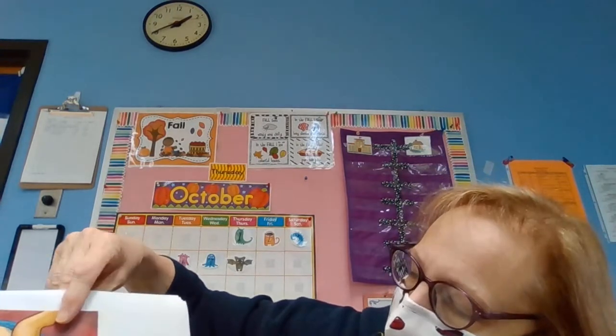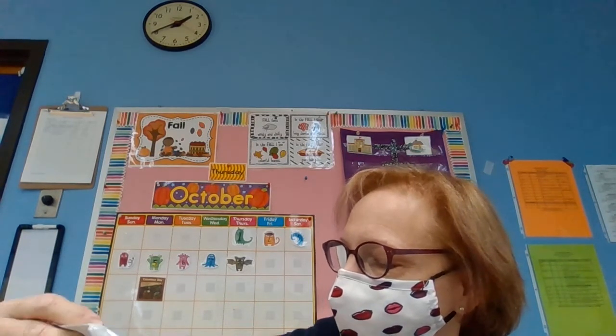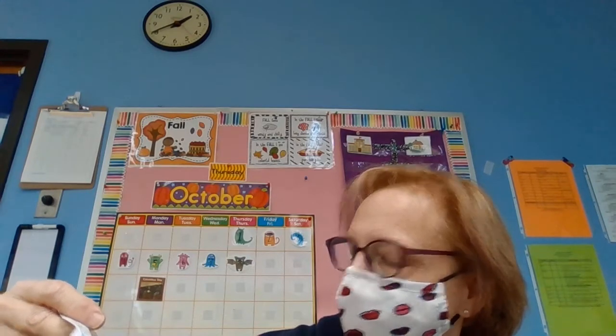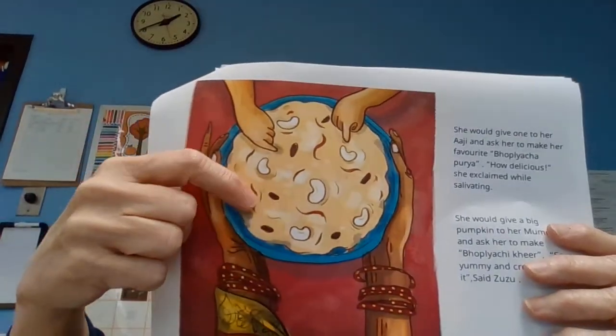She would give a big pumpkin to her mama and ask her to make baplakachi kheer. "So yummy and creamy. I love it," says Zuzu. I guess maybe that looks kind of creamy, so it looks like it has beans in it, and I don't know what else.